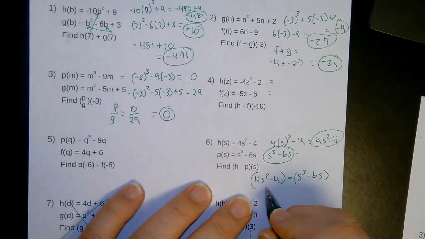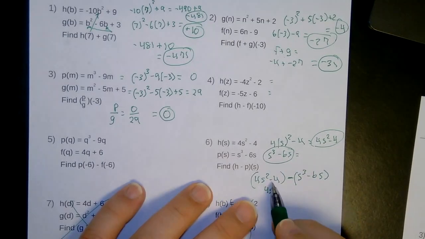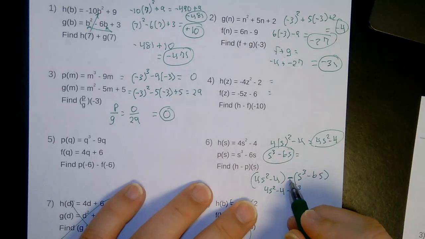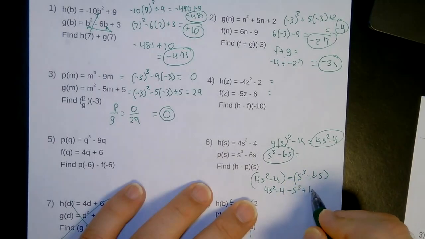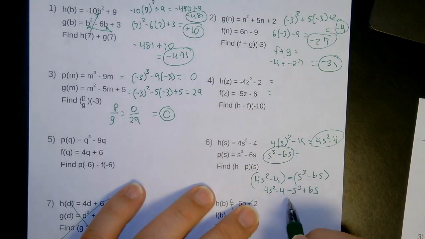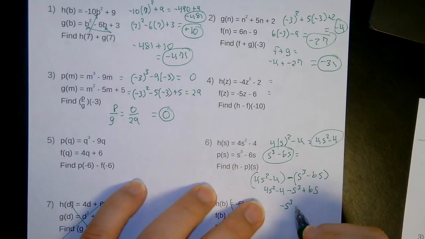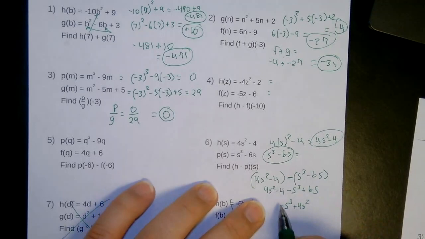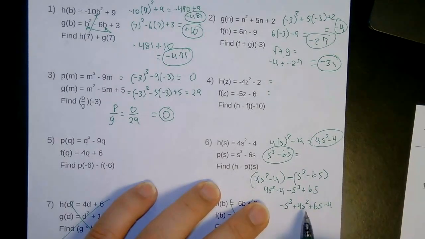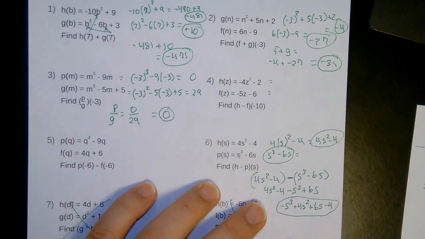4s squared is the only s squared I have in there, so 4s squared. Negative 4 is the only number by itself. Then minus s cubed, and a minus on a minus would be plus 6s. So if you write this the way you should in standard form, I'm just rewriting here. I have the correct answer, but I want to write it in standard form. Negative s cubed goes first, then plus 4s squared goes next, plus 6s, and then minus 4. So this would be the ultimate correct answer.